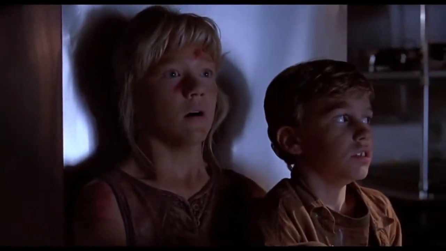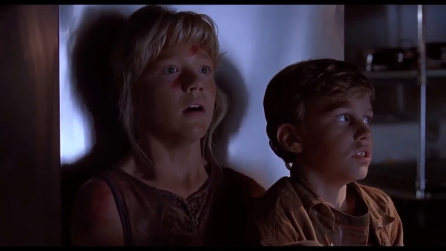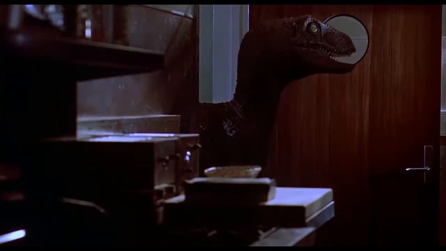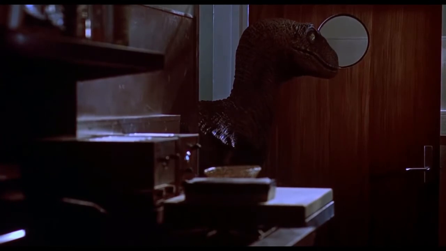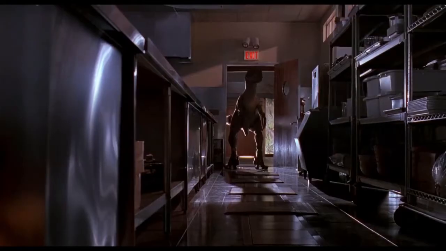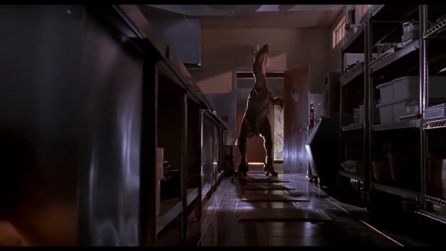As the door opens, the music slowly rises, peaking once the raptor has fully opened the door and entered the kitchen. We get an establishing shot of both the position of the raptors and the children, so the audience is aware of all the characters within the scene.